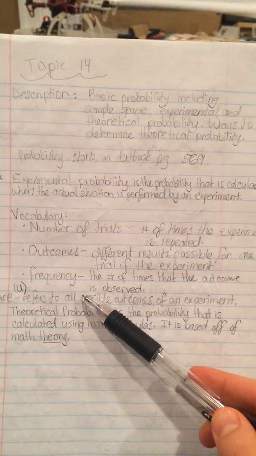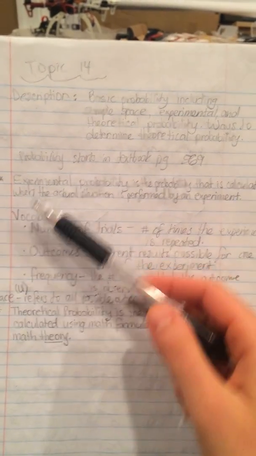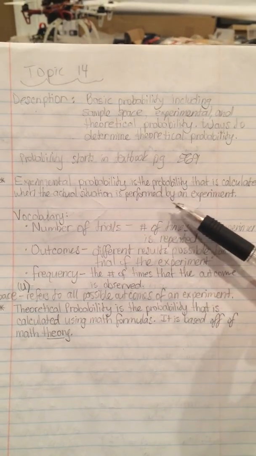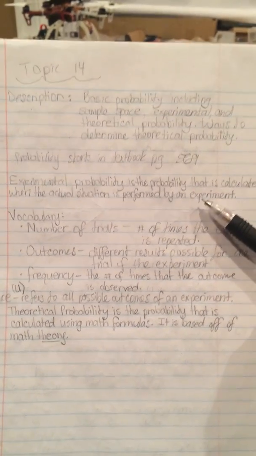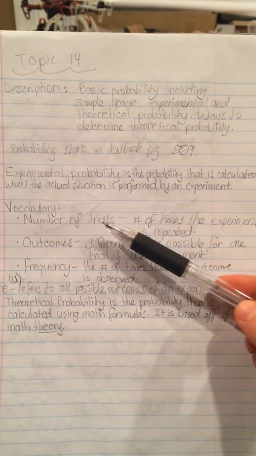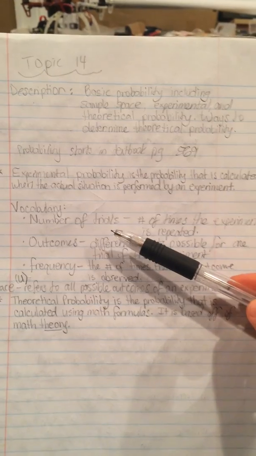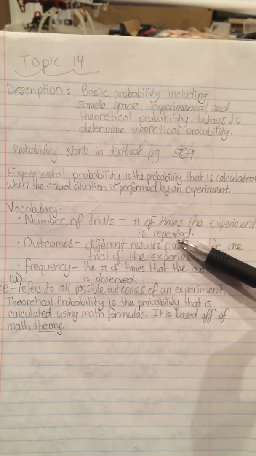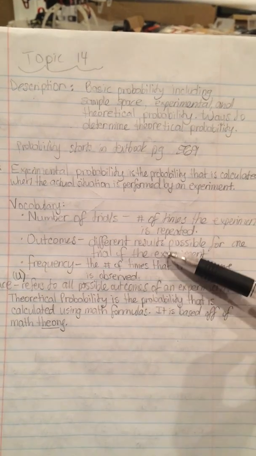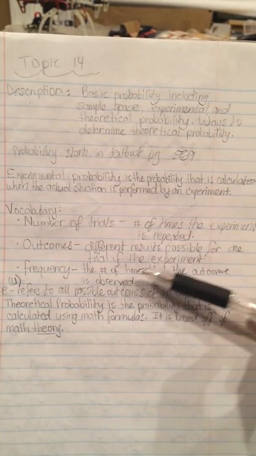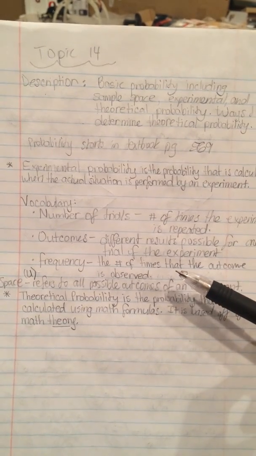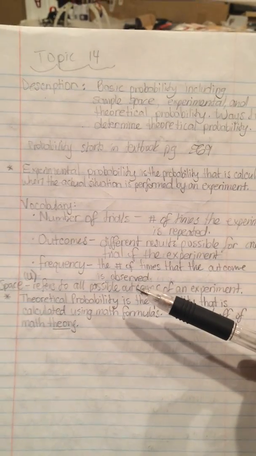To start with this though, experimental probability is the probability that is calculated when the actual situation is performed by an experiment. So during experimental probability, you will probably need to know what the number of trials is, which is the number of times the experiment has been repeated. The outcomes, which are different results possible for one trial of the experiment. And the frequency, which is the number of times that the outcome is observed.